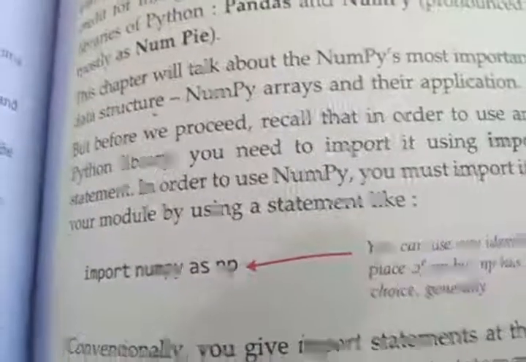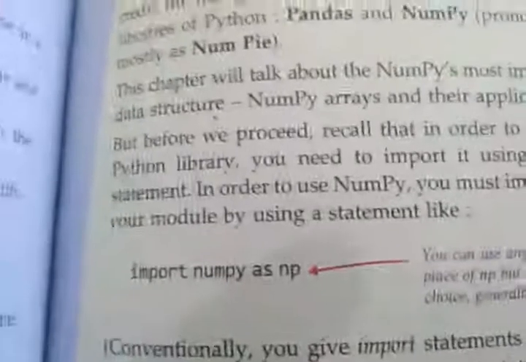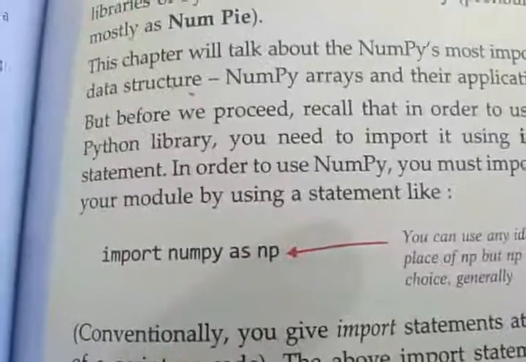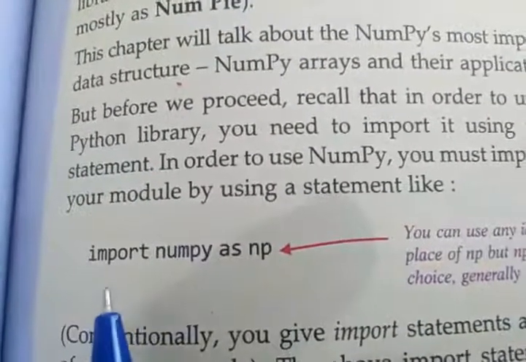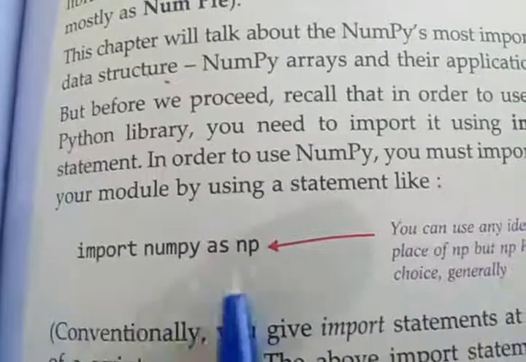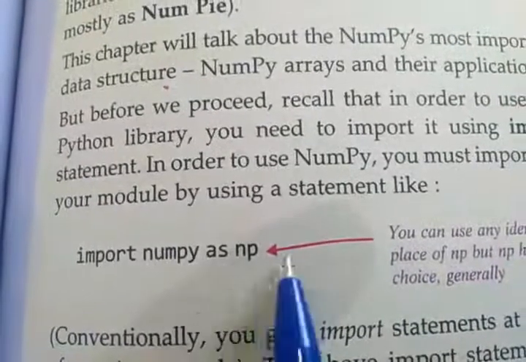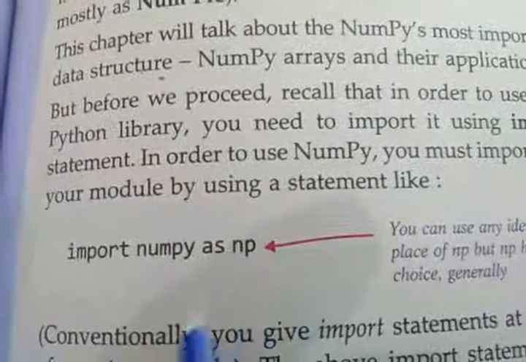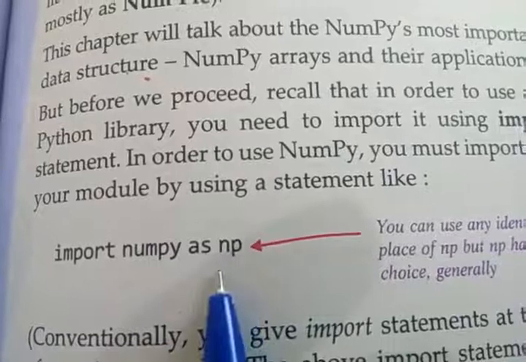So what is NumPy? NumPy is the arrays in Python, and before creating an array there should be a first line in your program: import numpy as np. The name we can take any other, but here the array's name starts from numpy, so we will use np.